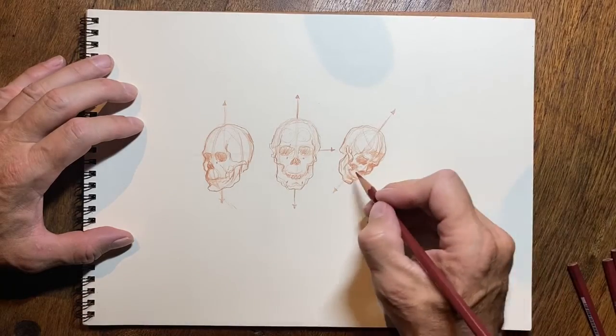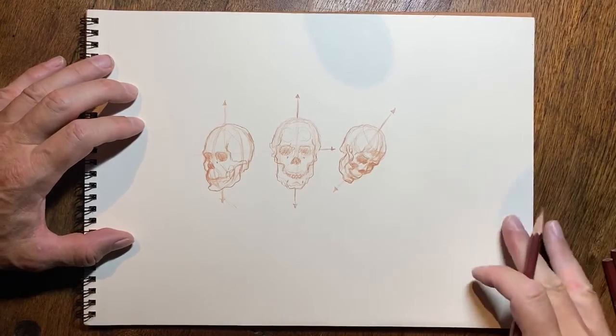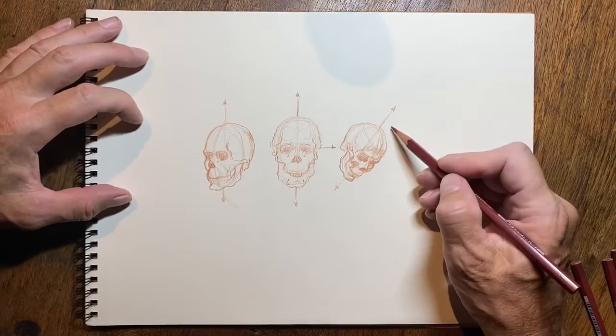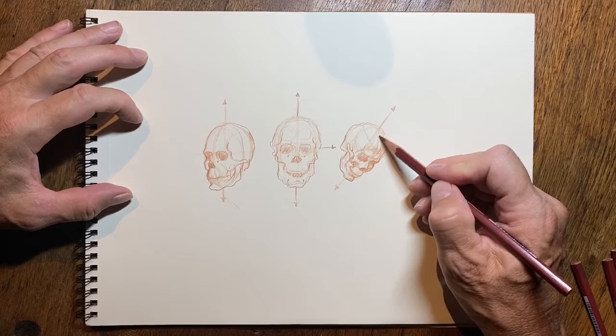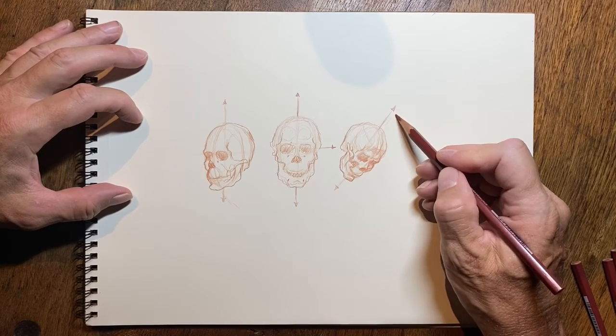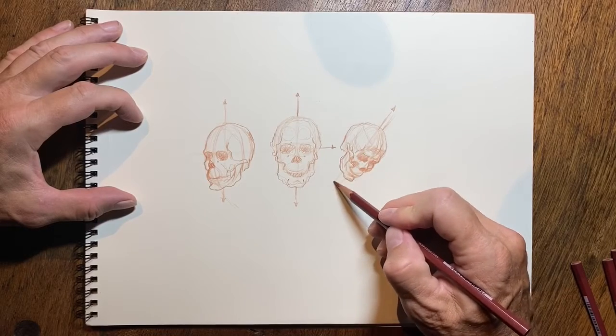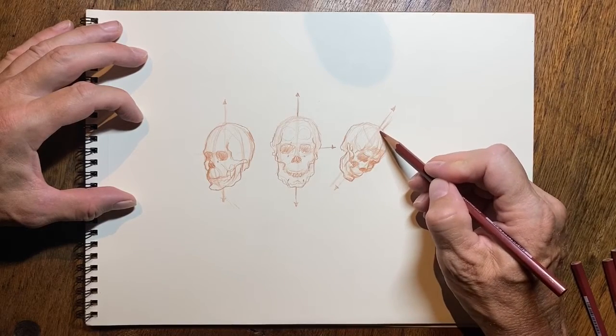And again, we don't need to concern ourselves when we're doing real fast, real quick gesture drawings. It's not too important that we, actually, let's kind of move this over a little bit now that we worked on it.